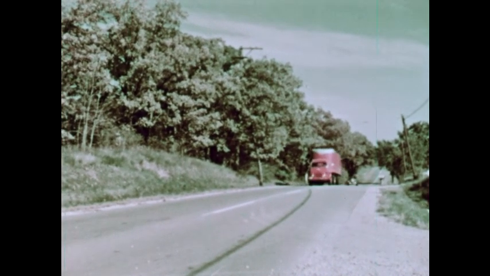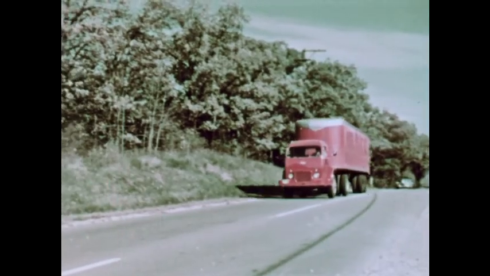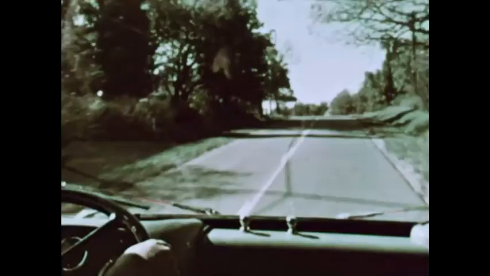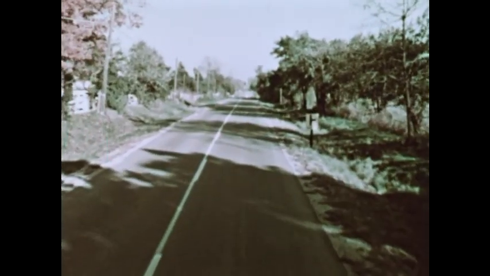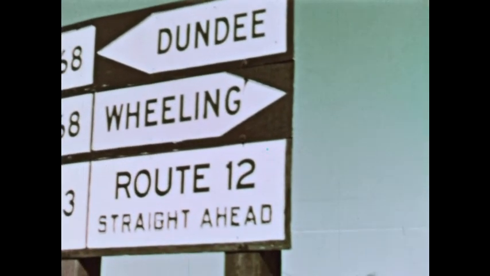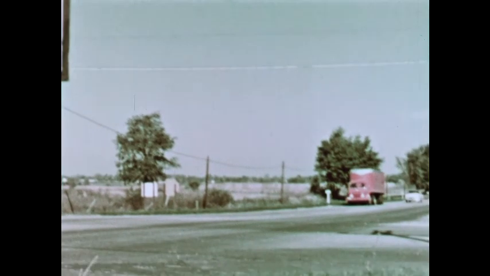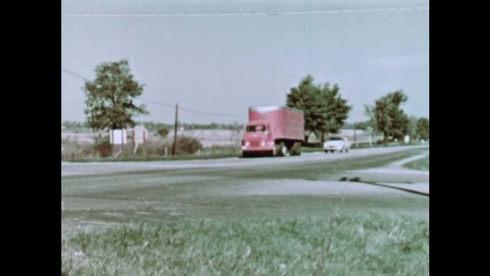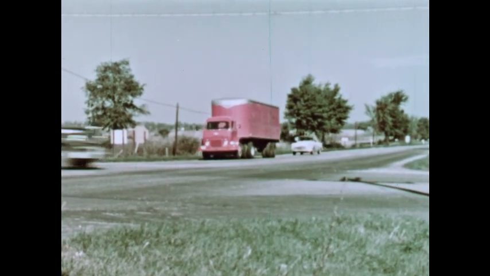Whether we're taking a trip for pleasure or driving a truck, if we want to go places, we have to know how to read the signs along the road. Signs warning of crossroads ahead, signs for curves, signs telling where the roads go. All these signs stand for real things. They're a kind of sign language that tell us what to do on the road.